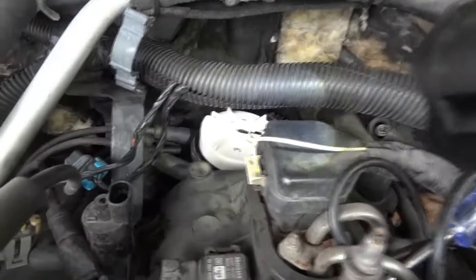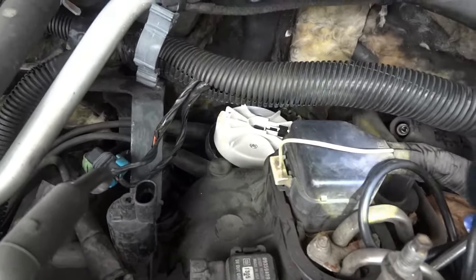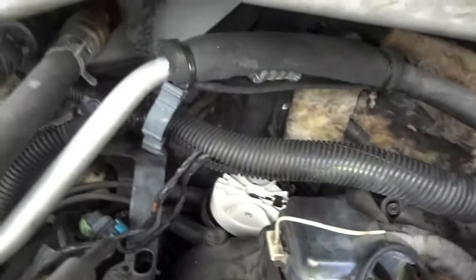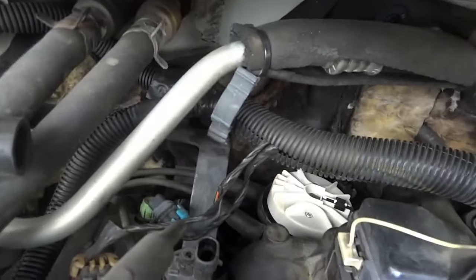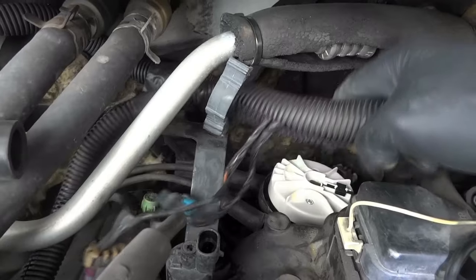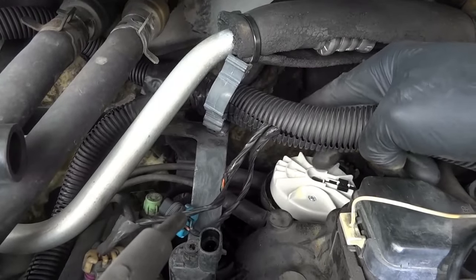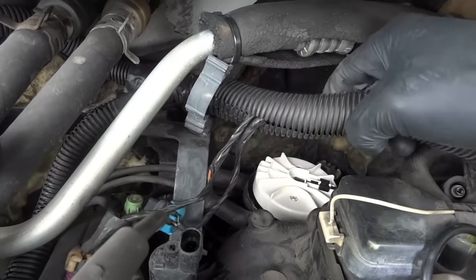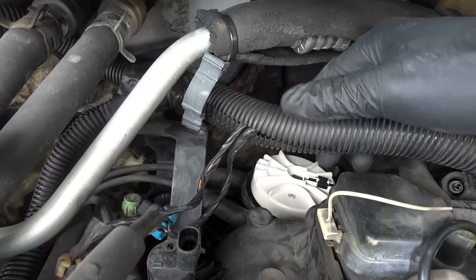Alright, so I got the new rotor installed in the distributor. This rotor has two tiny bolts that I had to tighten. So I got those two bolts tightened. So now we're gonna install the distributor cap.